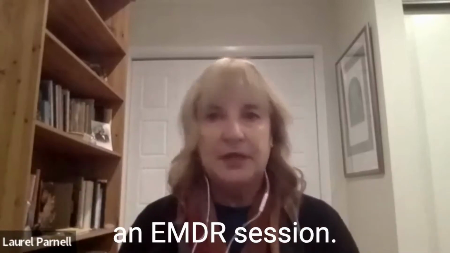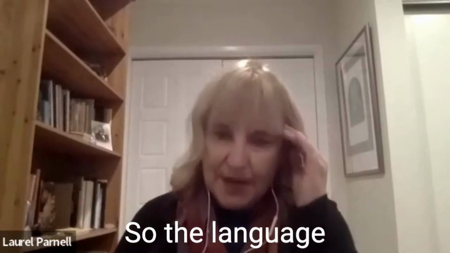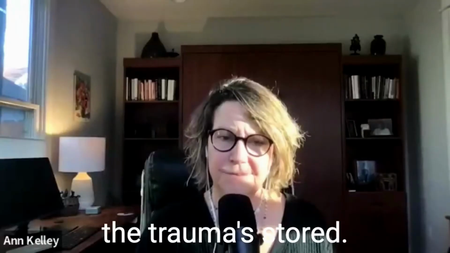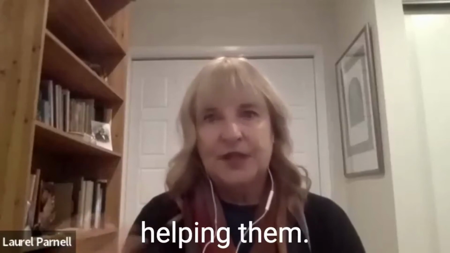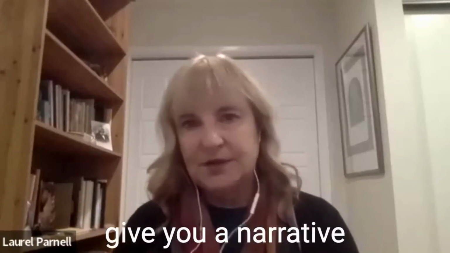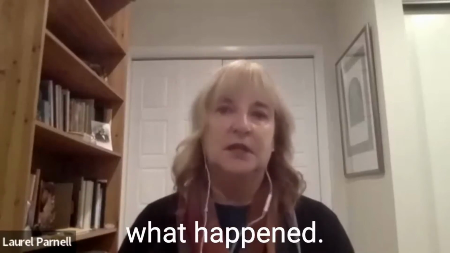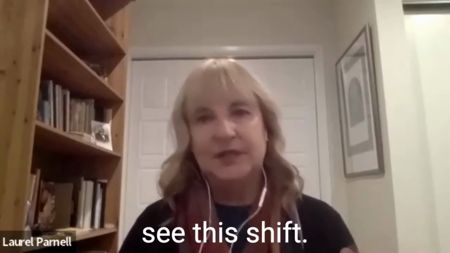By the end of an EMDR session, so the language centers are on the left side. The right side is where the trauma is stored. People don't have the language. Often they don't have the language, and language isn't helping them. By the end, they can give you a narrative explanation of what happened. They can provide that at the end. You really see this shift.